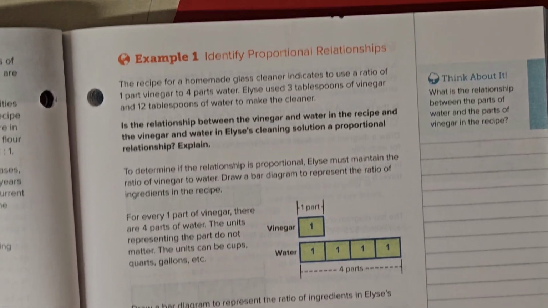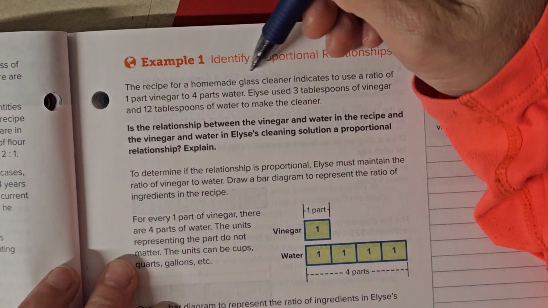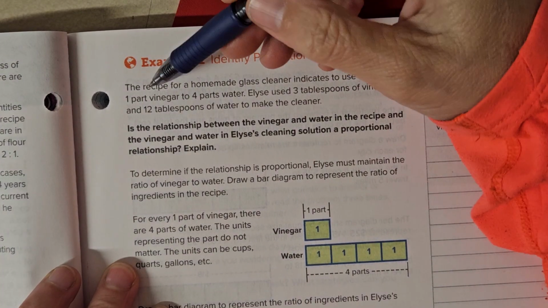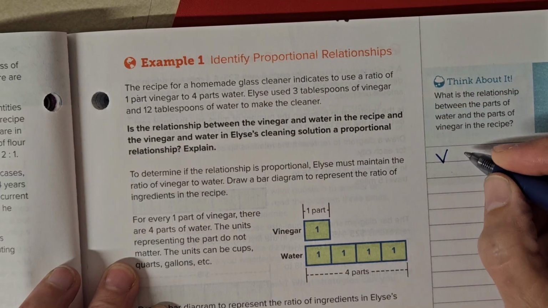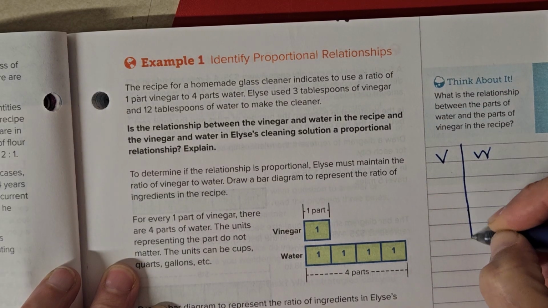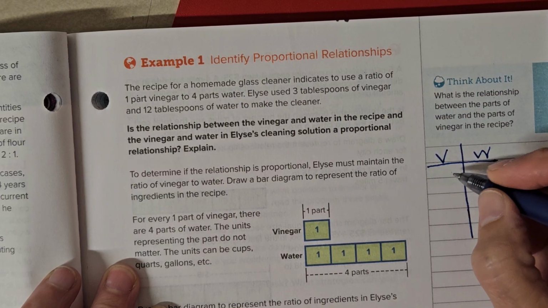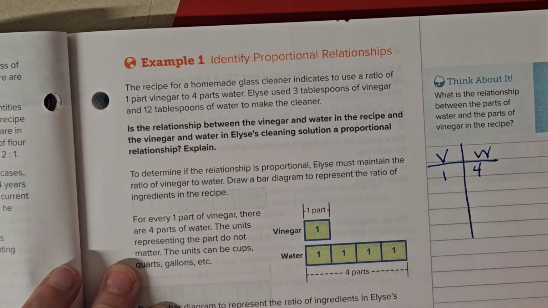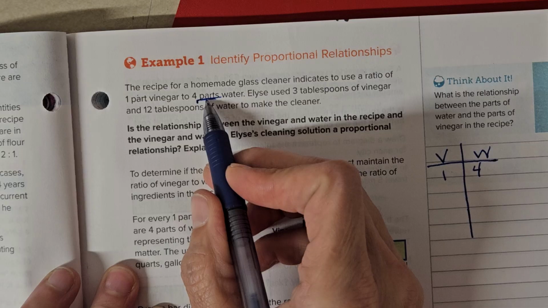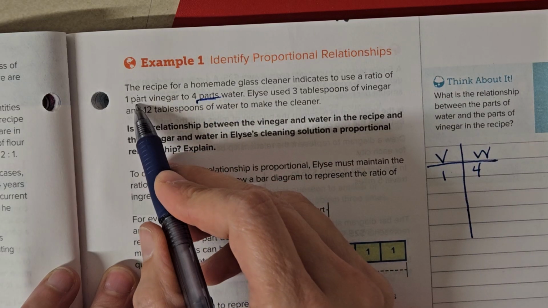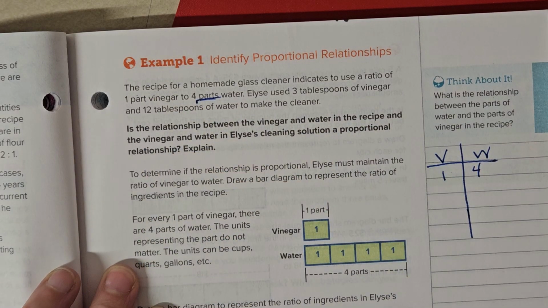Let's do example 1. The recipe for homemade glass cleaner indicates to use a ratio of 1 part vinegar to 4 parts water. Vinegar, water. 1 part vinegar, 4 parts water. And when they write part, they mean for whatever unit of measure you use here, use the same unit of measure here. That's all that means.